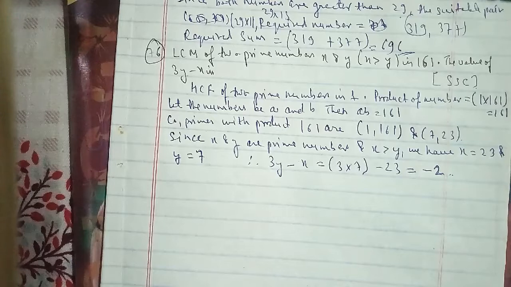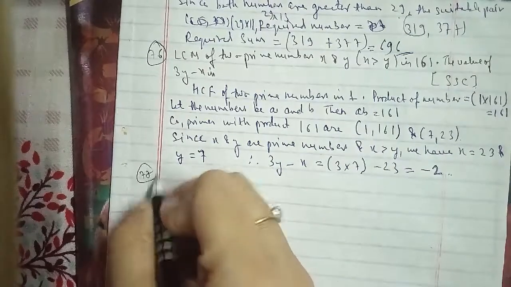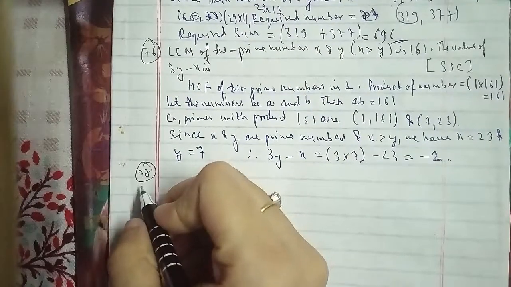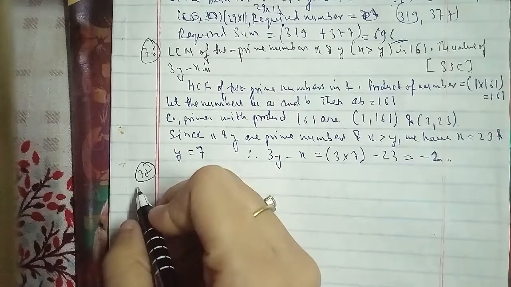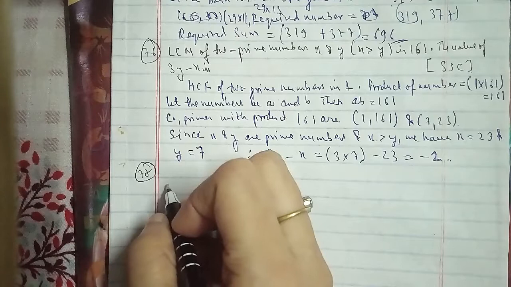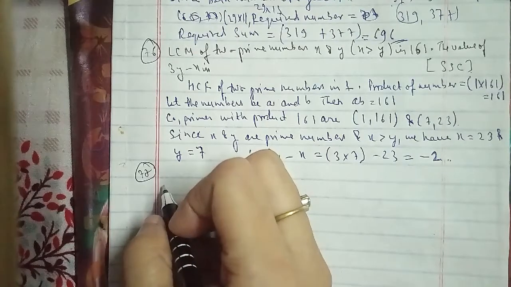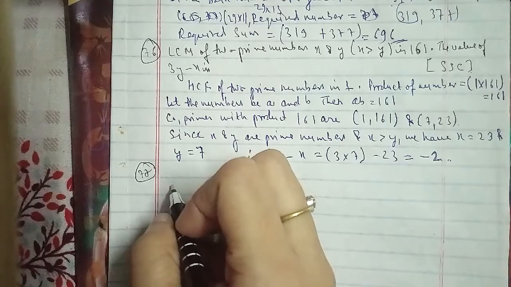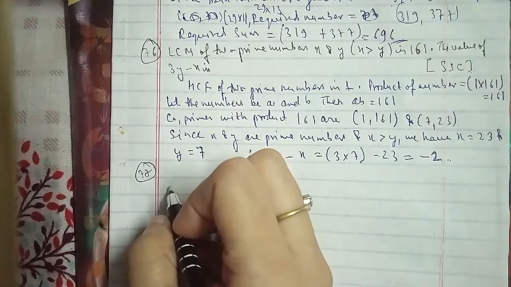Let's go ahead with another question, the 77th question of the session. The greatest number that exactly divides 105, 1001 and 2436 is. The options are 3, 7, 11 and 21.